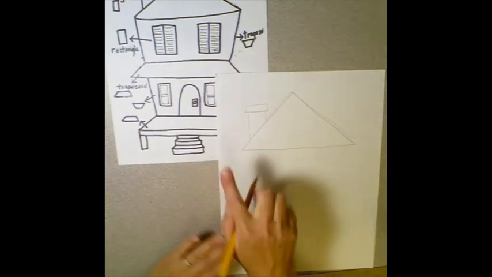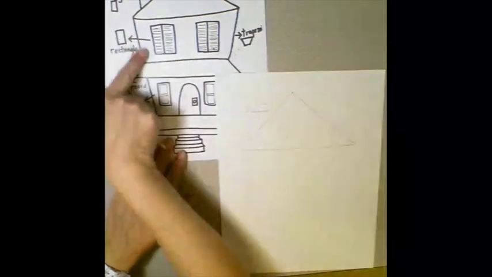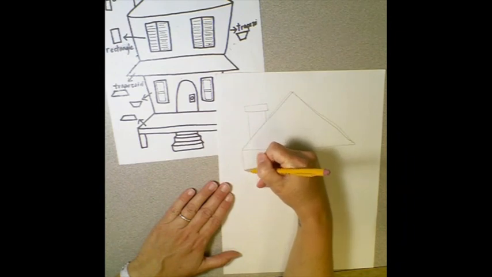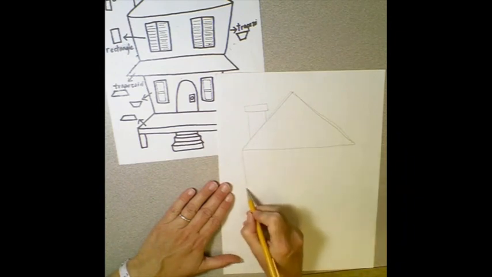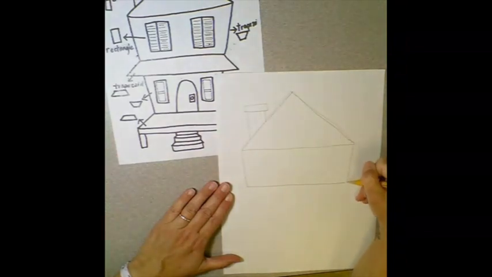The next part is going to be the upstairs, and that's going to be a trapezoid. So I'm going to make some diagonal lines coming from the corners of the triangle that made the roof. So some diagonal lines coming in and across, and then back again.